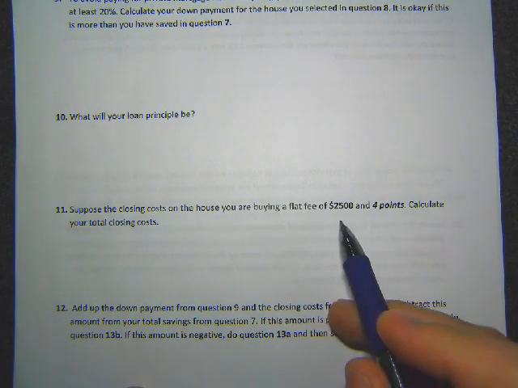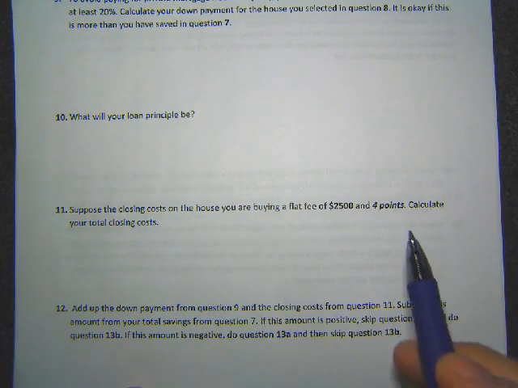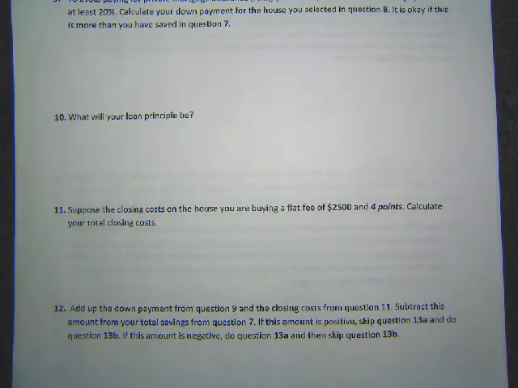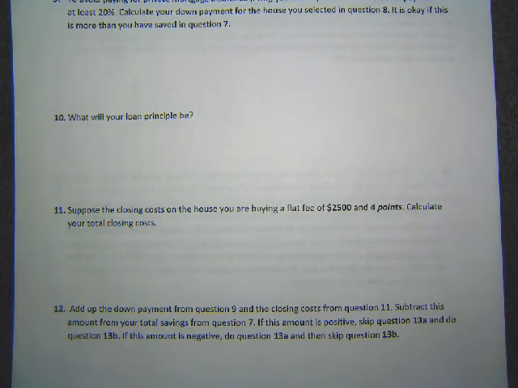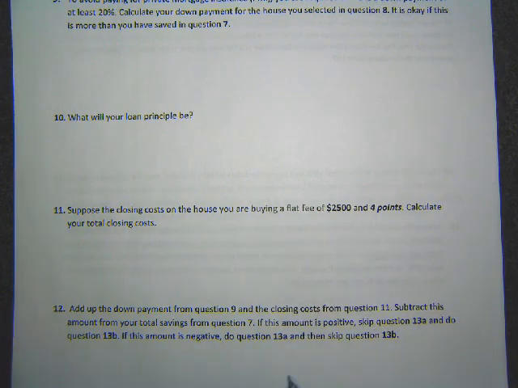We have a flat fee of $2,500, and we've decided to pay 4 points. That helps us keep our mortgage interest rate down. Remember that the points are a percentage of the principal. Please don't use the house cost. That's not what they're for. The 4 points are a percentage of the principal. So we'll find the 4 points from the principal, add in the $2,500, and that'll be your total closing cost.